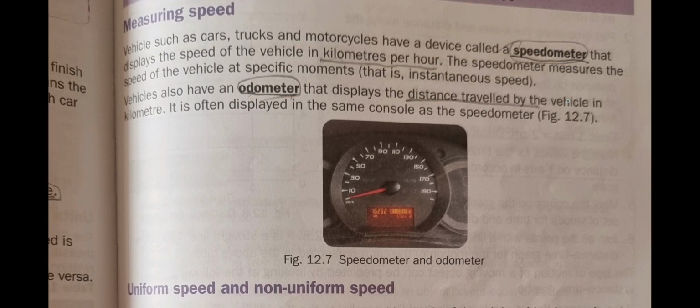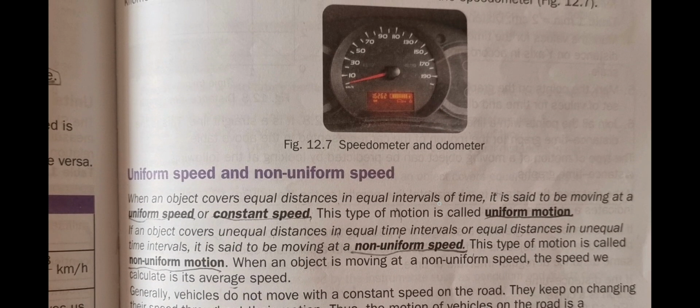Measuring speed, you can see here the speedometer can measure the speed and the odometer displays the distance traveled by the vehicle in kilometers. It is often displayed in the same console as the speedometer. You can see here in the picture the speedometer and odometer.